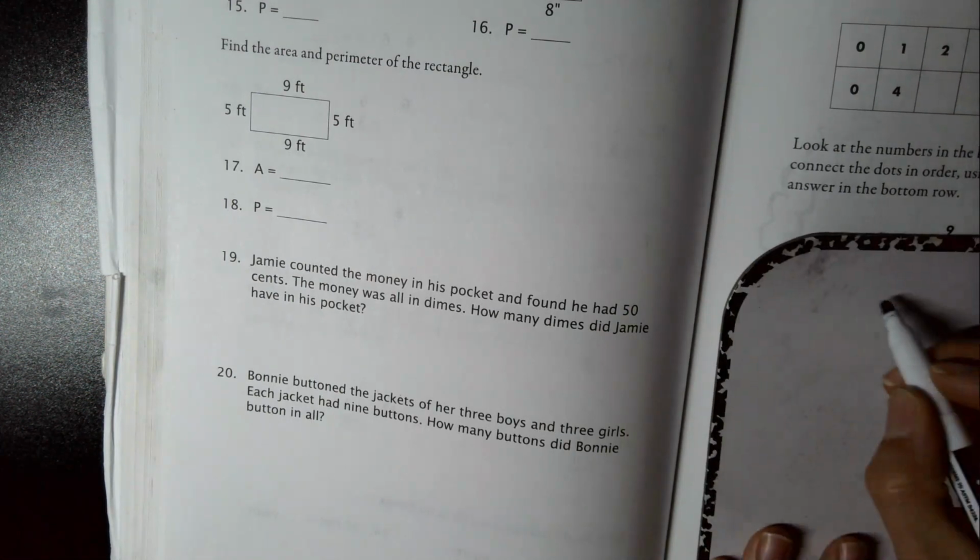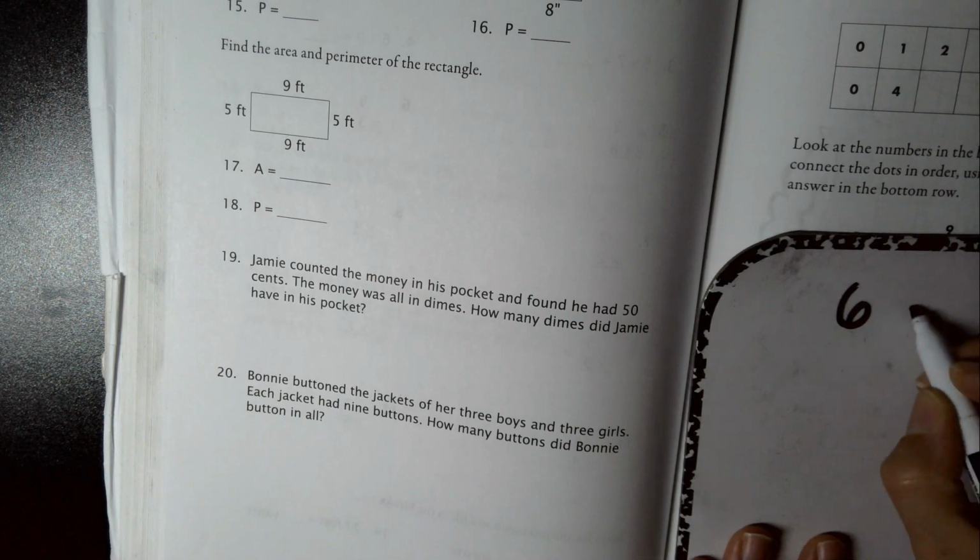Okay, this one says, Bonnie buttons the jackets of her 3 boys and 3 girls. Each jacket had 9 buttons. How many buttons did Bonnie button in all? Okay, so first it says she buttoned the jackets of her 3 boys and 3 girls. So she's splitting her children up into boys and girls, but we really just need to know how many children in total she was buttoning jackets for. So we have 3 boys and 3 girls. If we add those together, that is 6 children, okay?